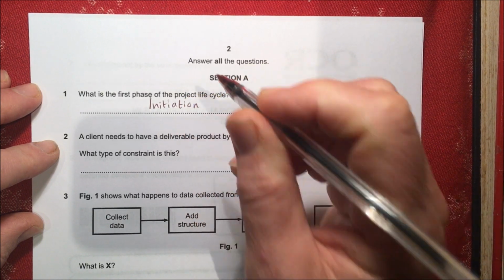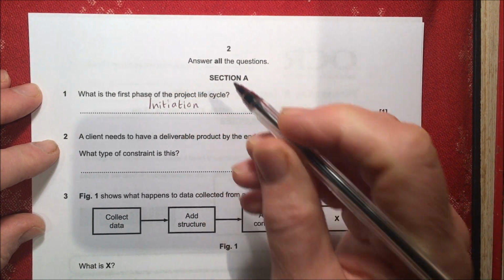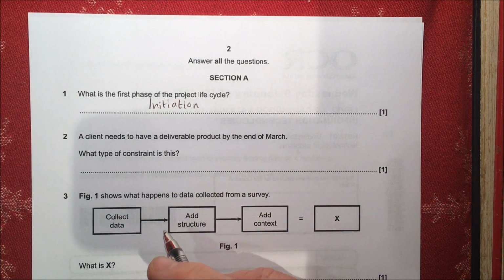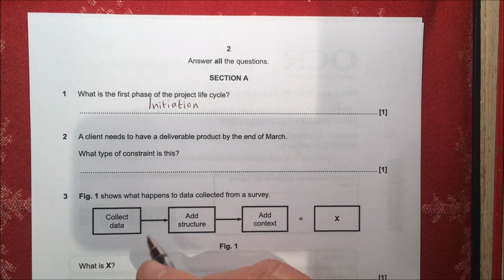initiation. If you're worried about your spelling, don't get too panicky at this point. They will allow misspellings on this, but make sure it does actually say something that looks like initiation.